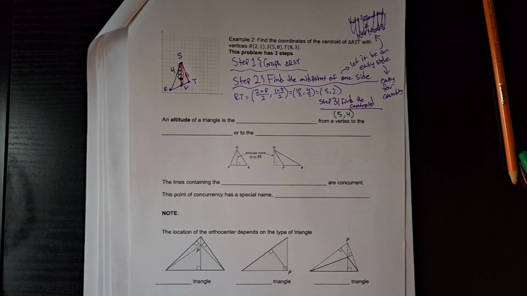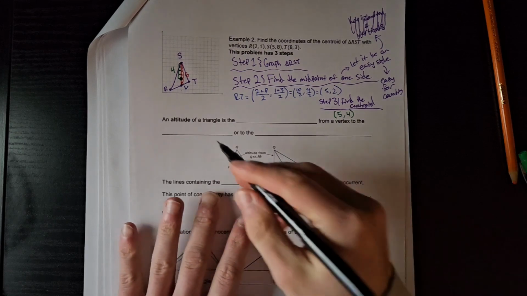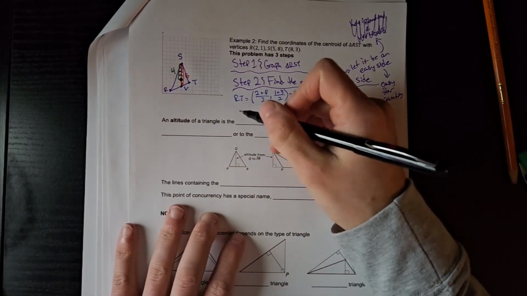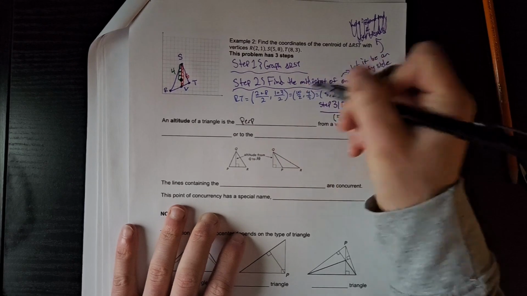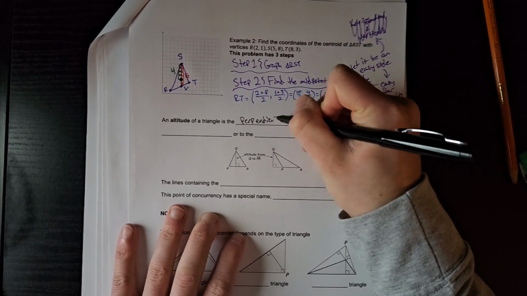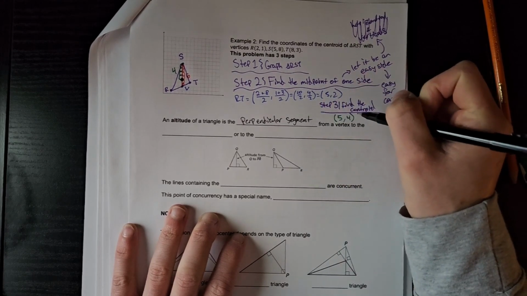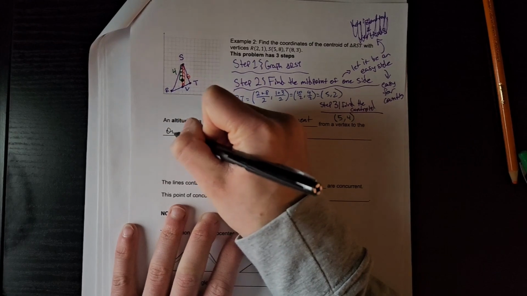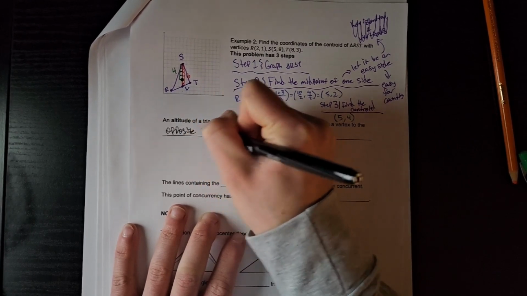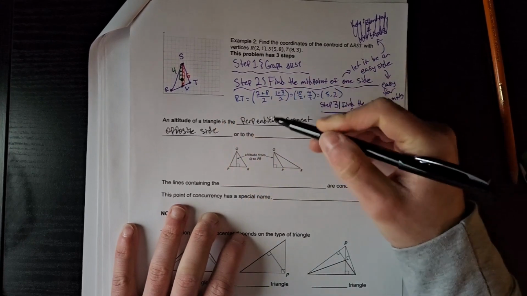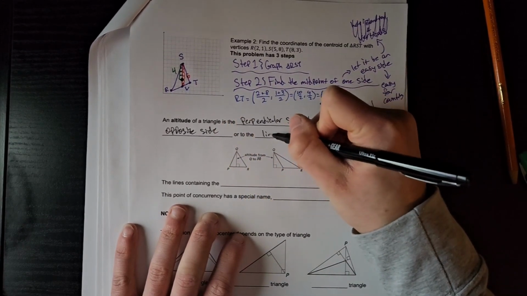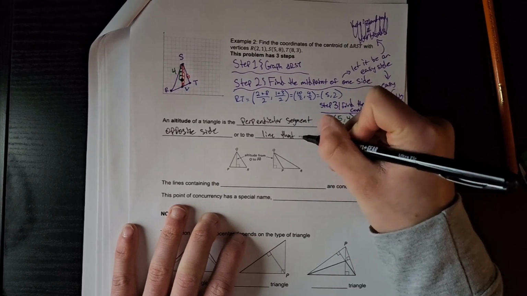Last thing to do is to learn about altitude. So what's an altitude, you might be asking? Well, an altitude of a triangle is the perpendicular segment from a vertex to the opposite side, or to the line that contains the opposite side.